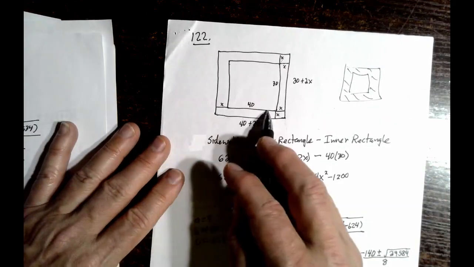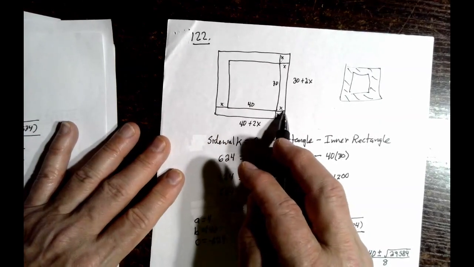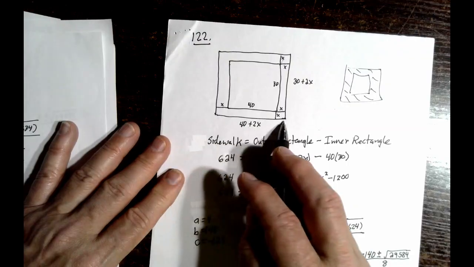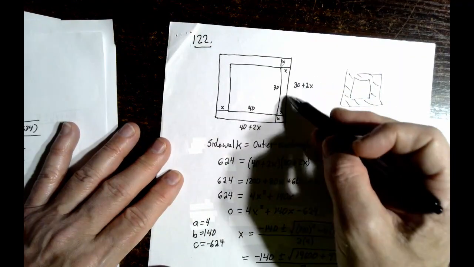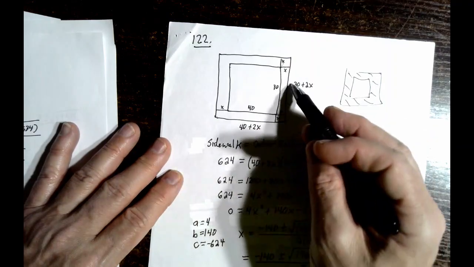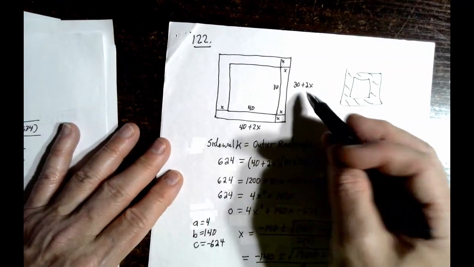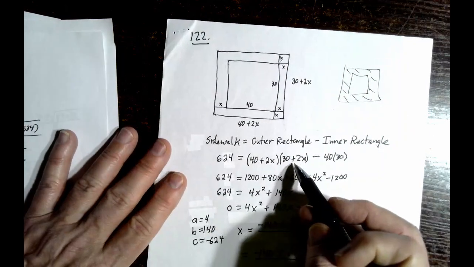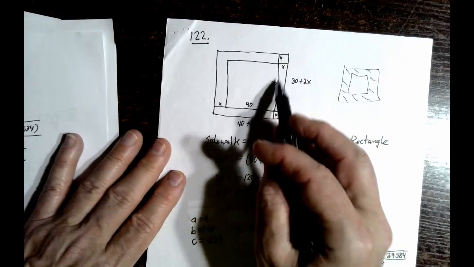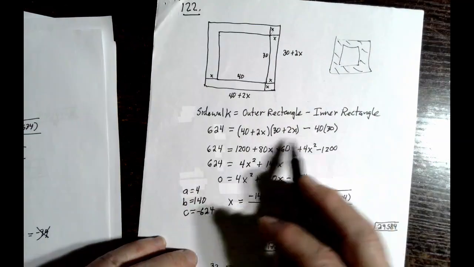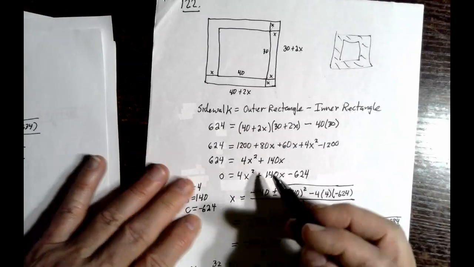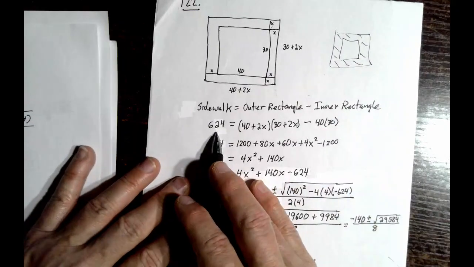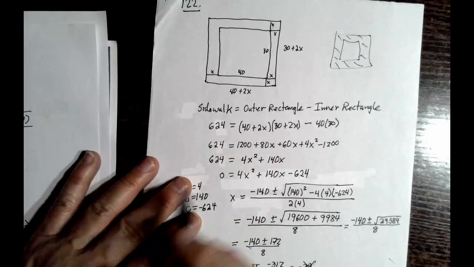Now, if this is 40, and your width of your sidewalk is x and x, that's 40 plus 2x. If this is 30, and this is x and that's x, this is 30 plus 2x. And so your outer rectangle is 40 plus 2x times 30 plus 2x. That's the outer rectangle. And the inner rectangle is just 40 times 30. And so if you take the outer rectangle minus the inner rectangle, you get this. And you have a total of 624 square feet of cement to use.